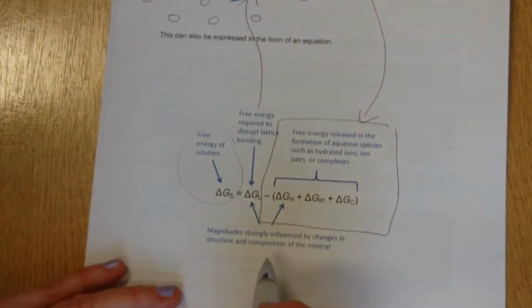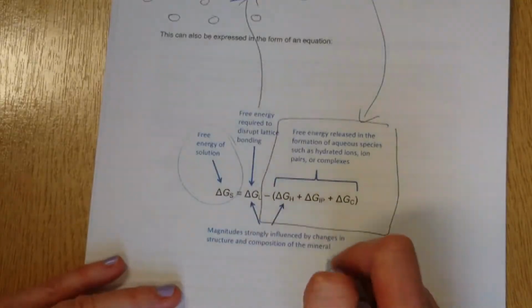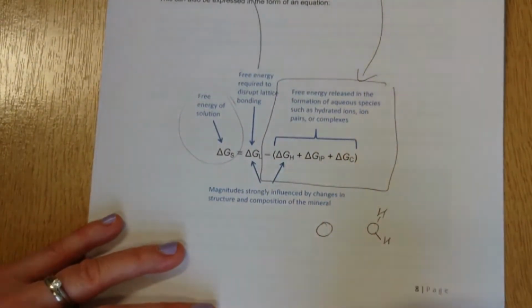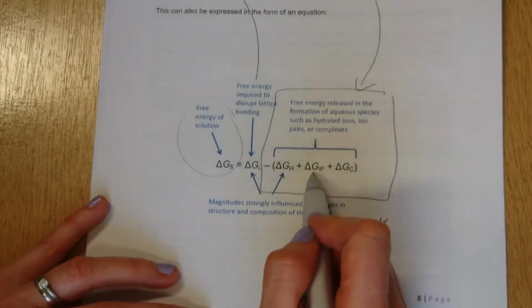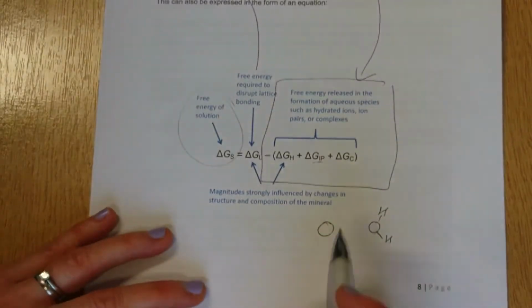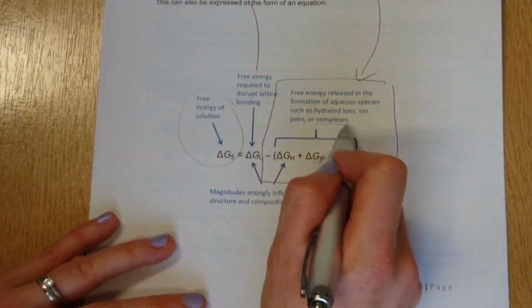We've got our delta G_H, that's our free energy released in the formation of hydrated ions, so that's where you've got your ion bound to H2O molecules in the solution. We've got ion pairs, so that's where you've got the ions interacting with other ions within that solution, which tends to be more at high concentration, or complexes.